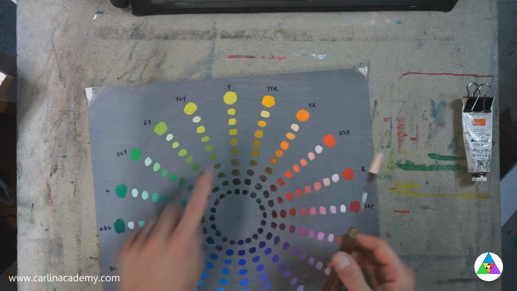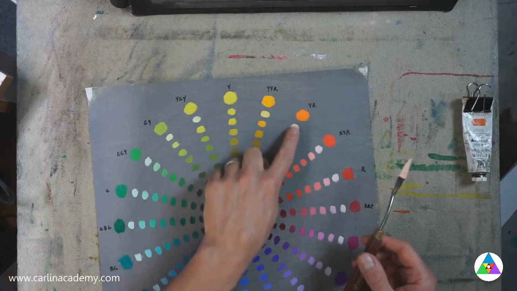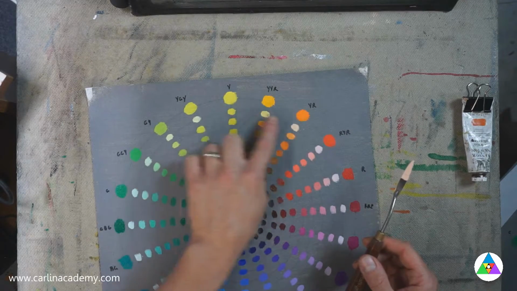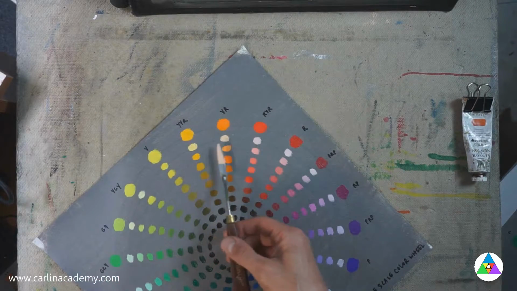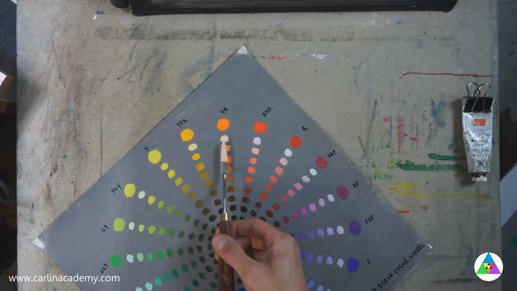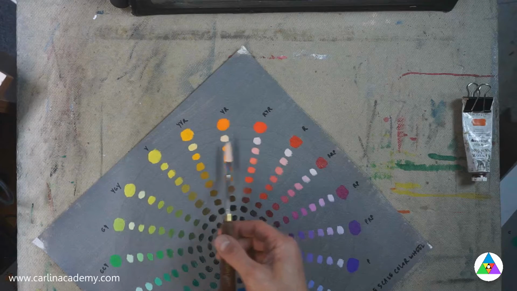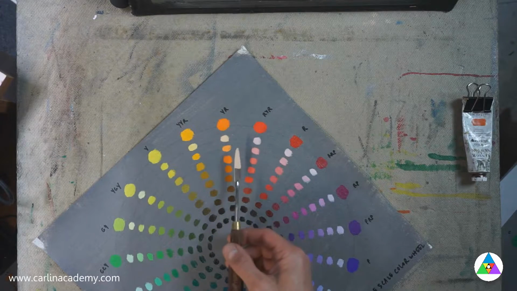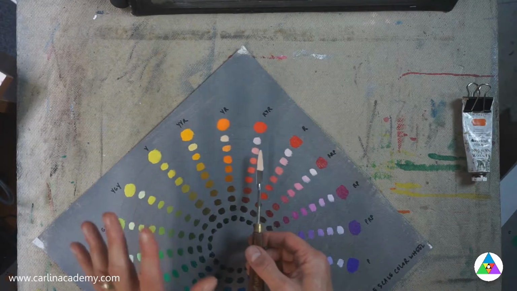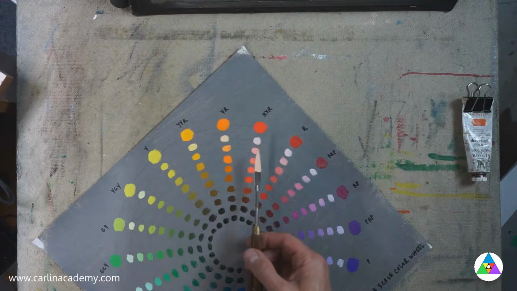Now I'm going to look at the 8 and 9 value tints of each one of the color families on my color wheel, and I'm going to look to see which one of the hues that burnt sienna at the 8 or 9 value most relates to. Now again, I know this is going to be hard for you to see on the camera.